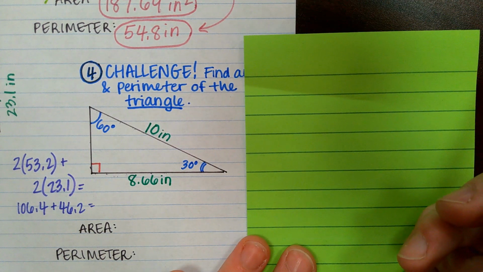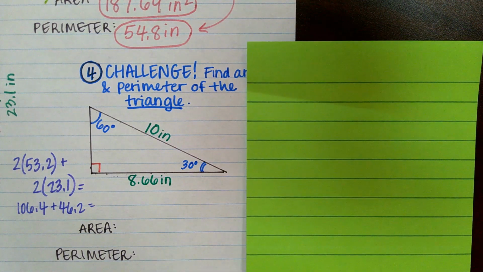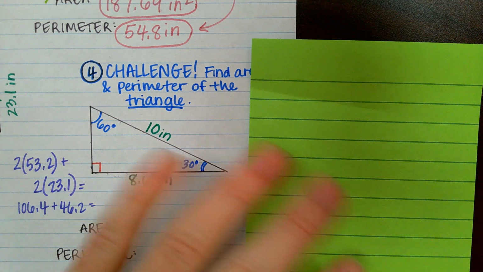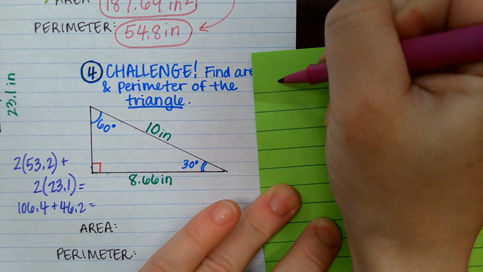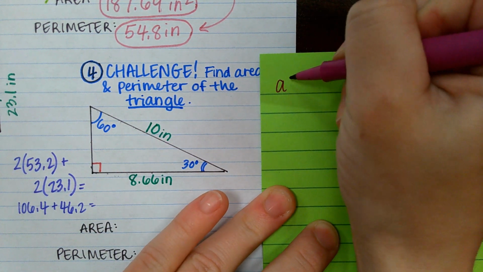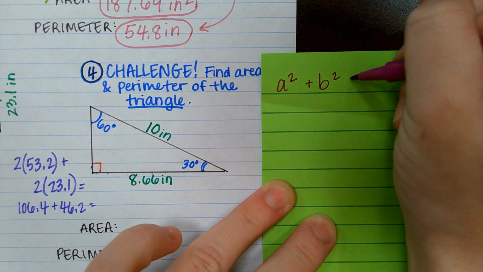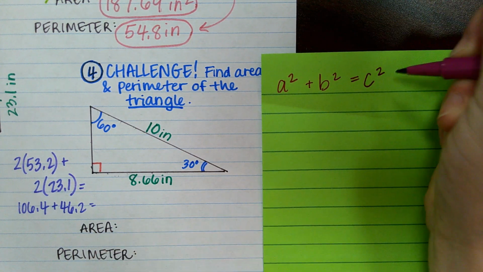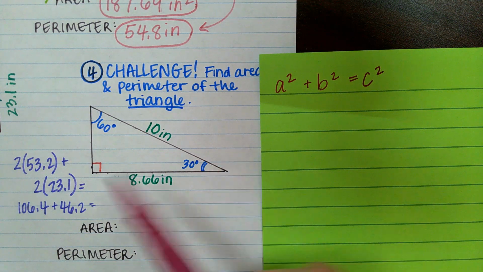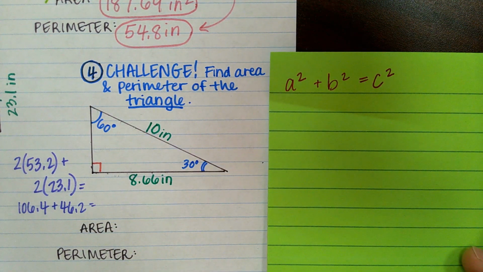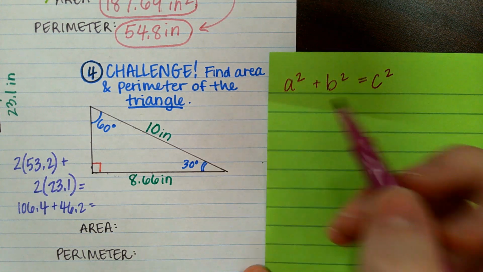You literally just told me. I did just tell you. I do know the formula. What's the formula? A squared plus B squared equals C squared. Perfect. We've got a squared plus b squared equals c squared. And that's because this is a right triangle, so we could use that. Let's try doing it that way first. Let's see if we get the same answer we got earlier.